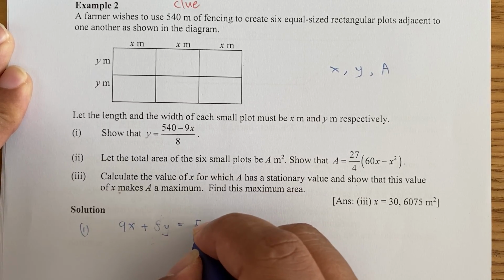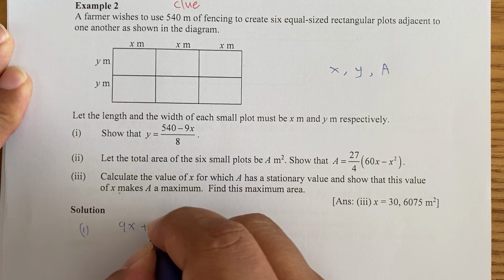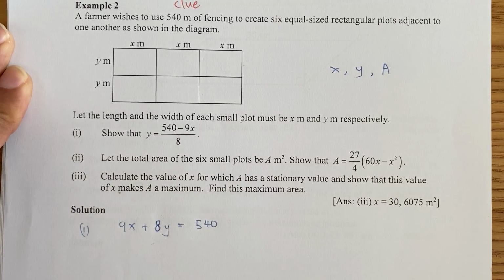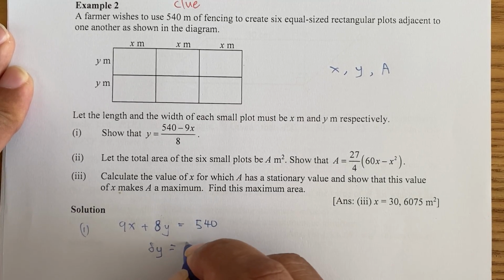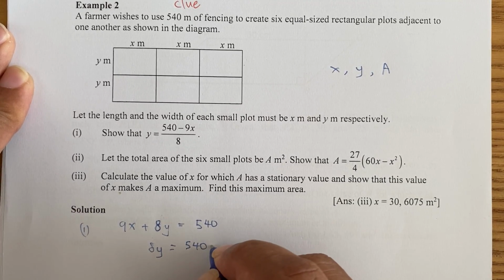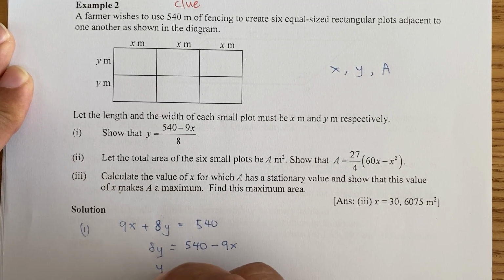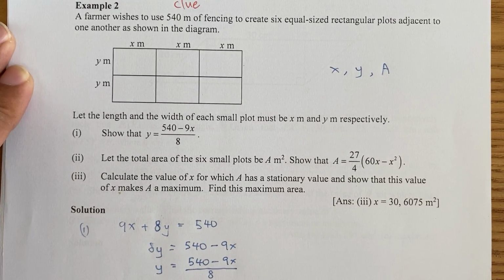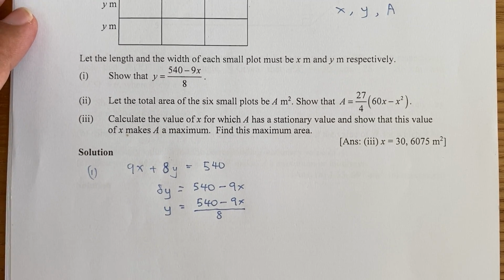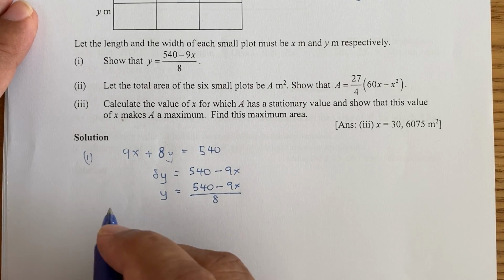I will have 540, so I can actually make y the subject, and I'll get y to be 540 minus 9x over 8.